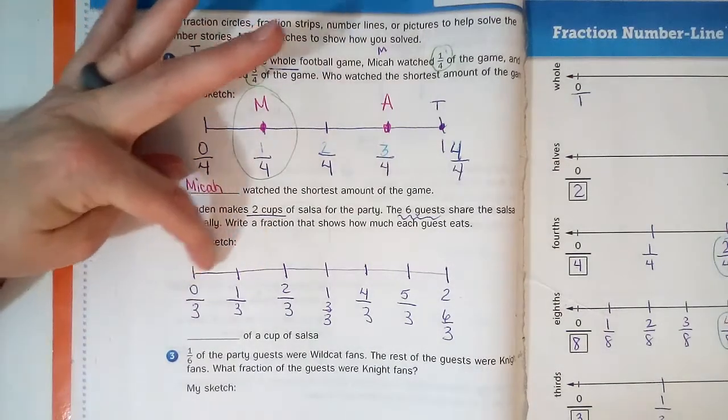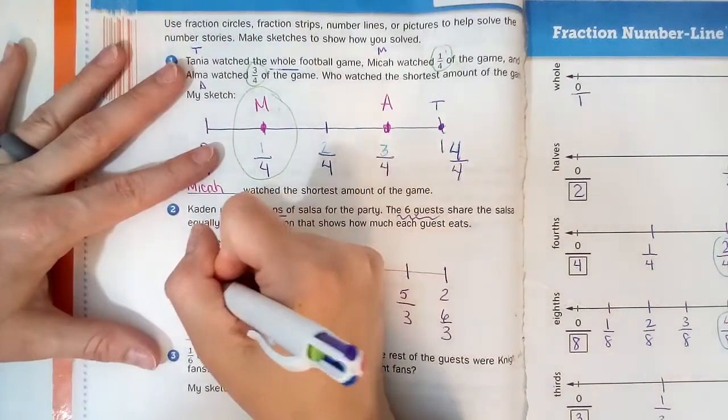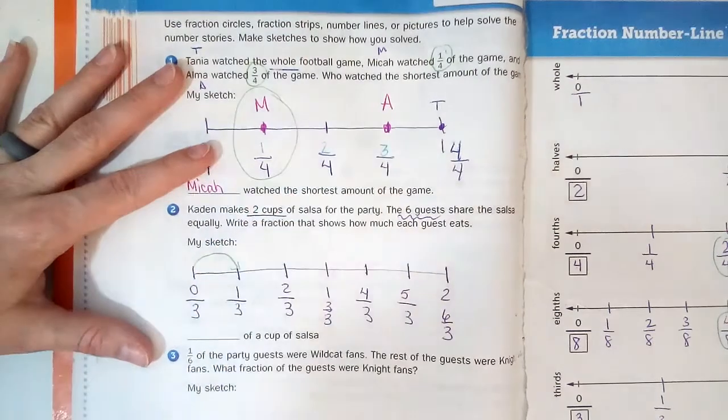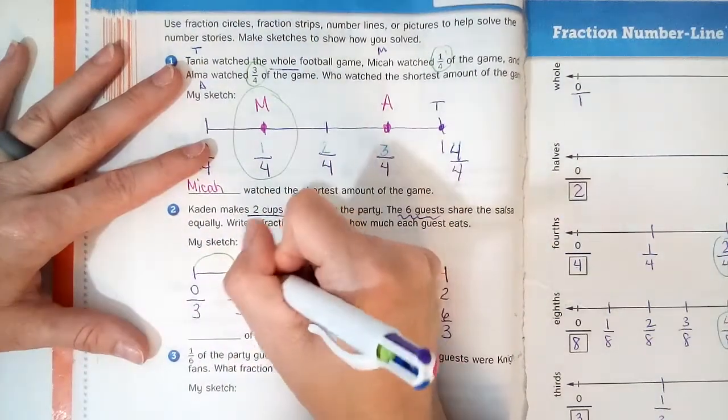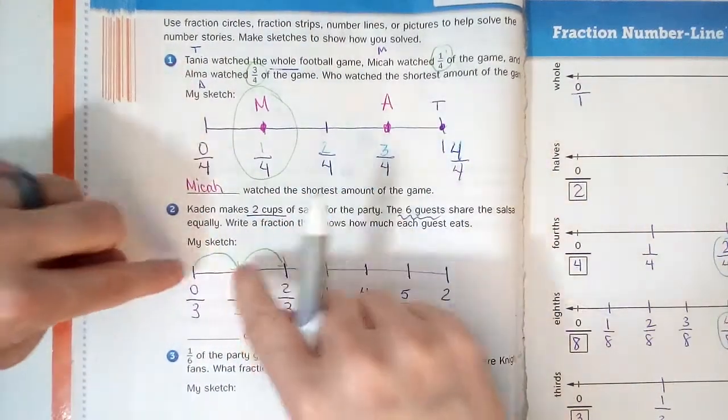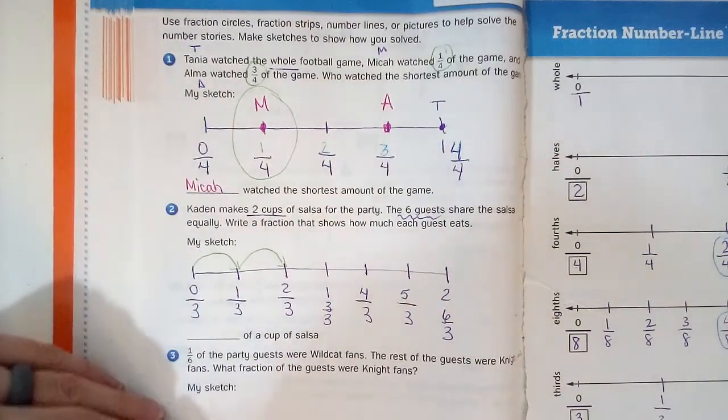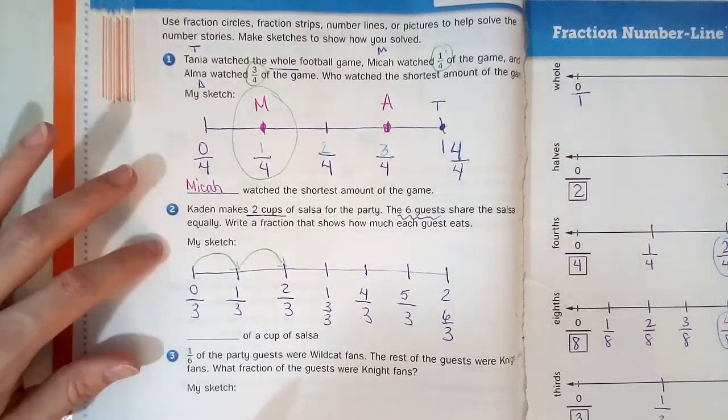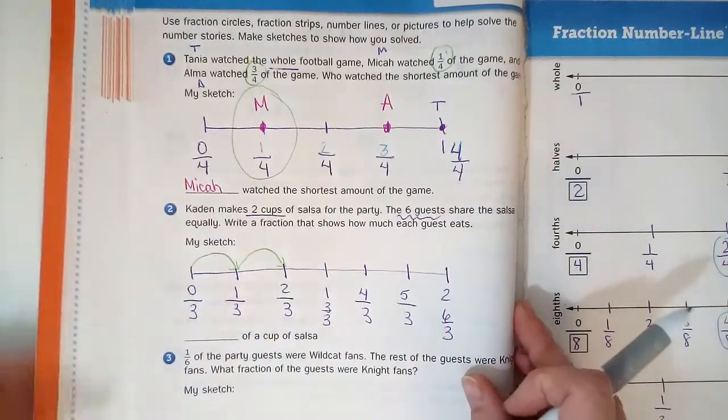What portion does each person get? From here to here is how much? From here to here is how much? Each chunk is how much? That is my challenge to you. Can you tell me? I bet you can.